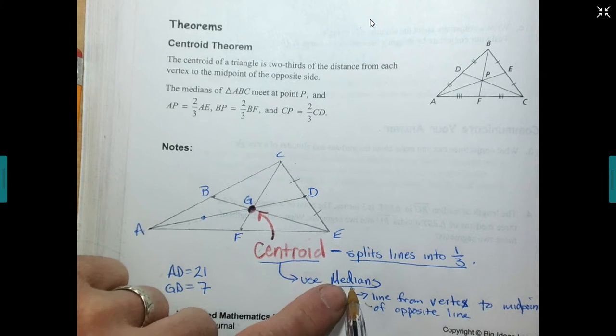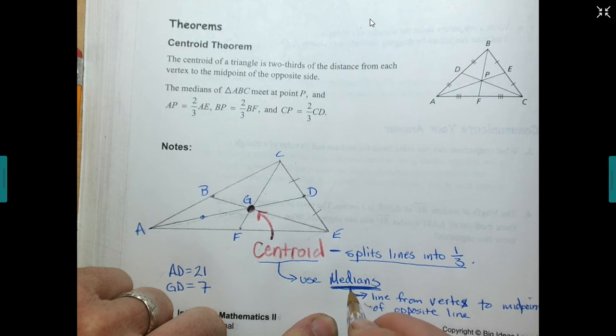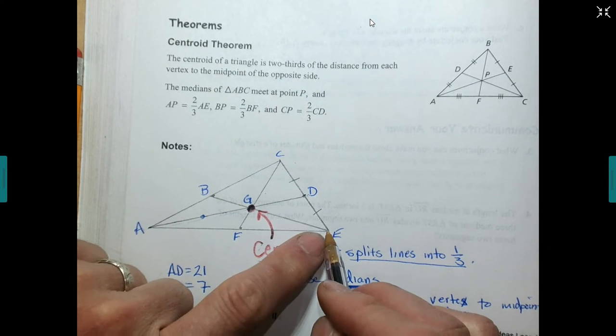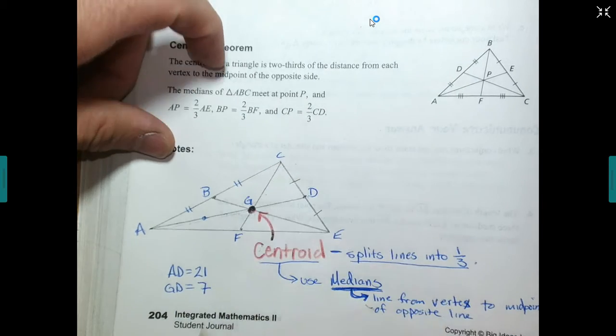So a median is a line from the vertex to the middle, because this segment and this segment are equal.